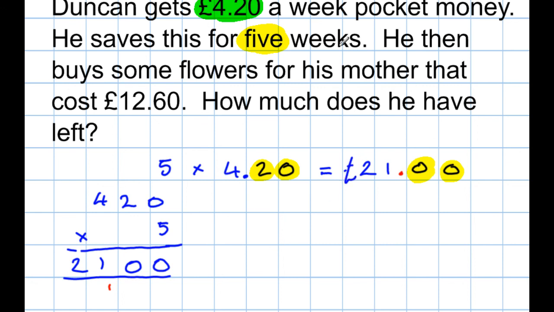Now, what else is happening? He buys some flowers for his mother that cost £12.60. How much does he have left? Do I add the £12.60 or do I take it away? Well, it's money that he's spent, so it's going to be taken away from the £21. So here's what I do. I then take away 12.60.